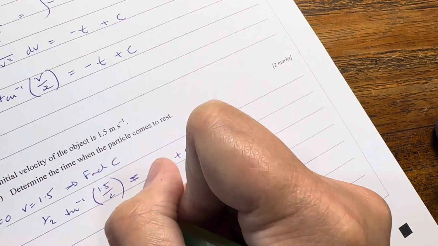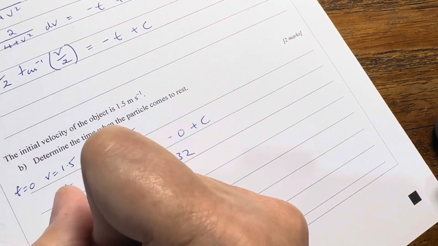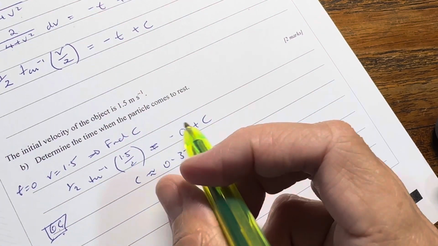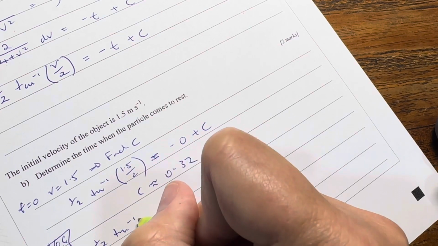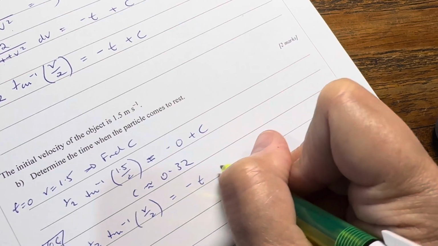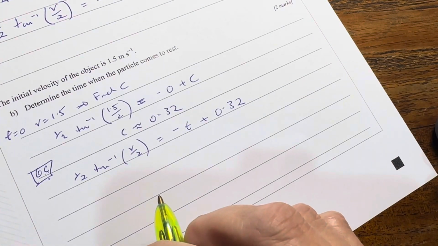So from that, C is approximately 0.32. So I use my graphic calculator. So I've got now that a half tan to the negative 1 of v on 2 equals negative t plus 0.32. So there's my particular solution.